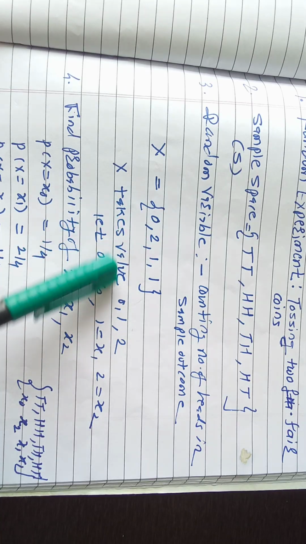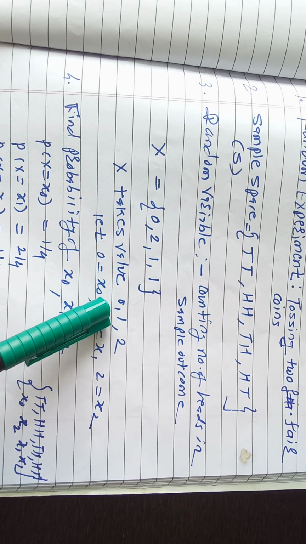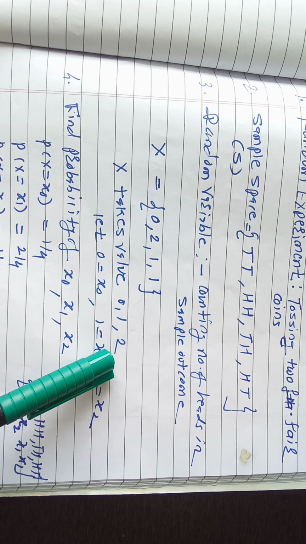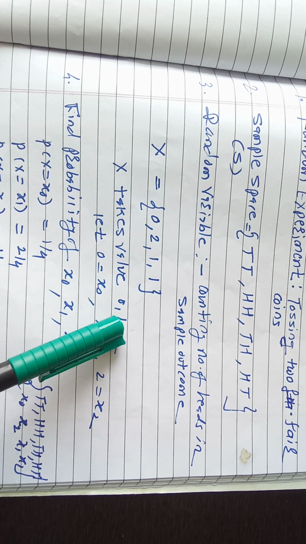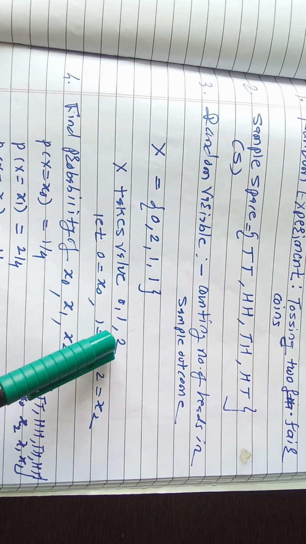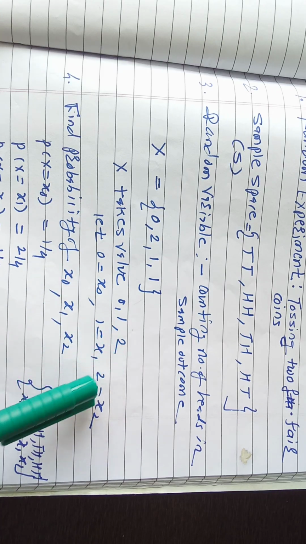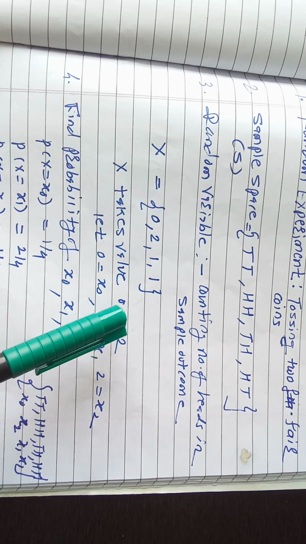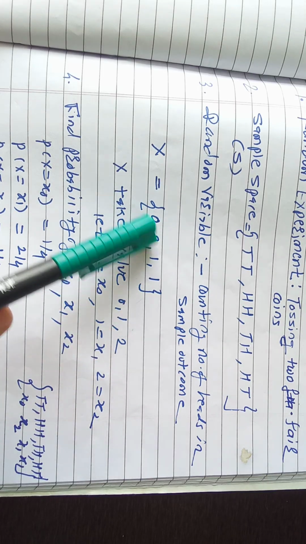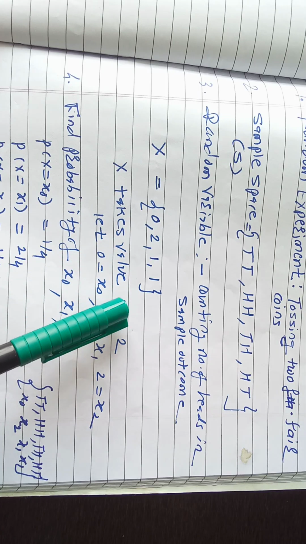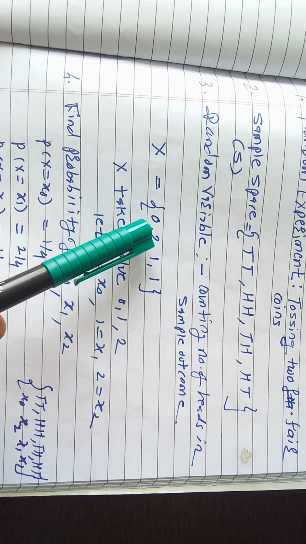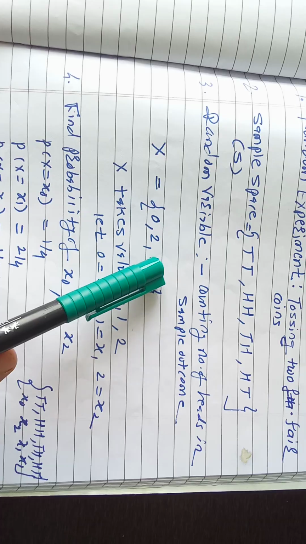You have to arrange these values in ascending order. You cannot take 2 first. So 0 is x naught, then 1 is x1, then 2 is x2. Ascending order is important, since randomly you will get 0, 2, 1, 1. So this is the third step.